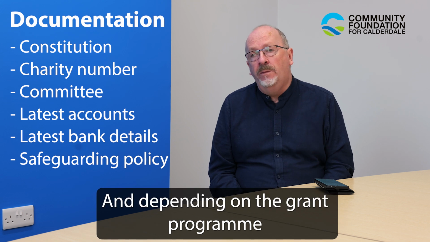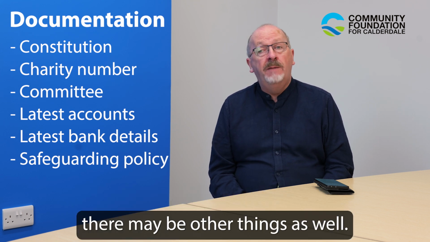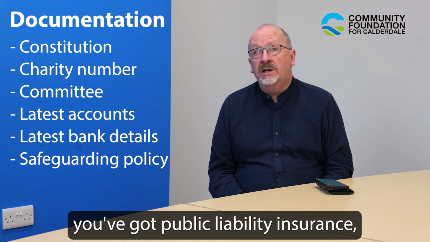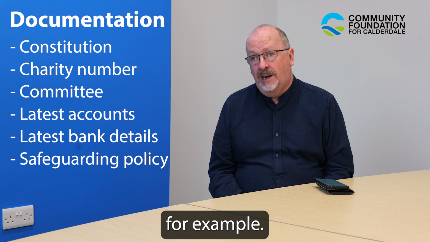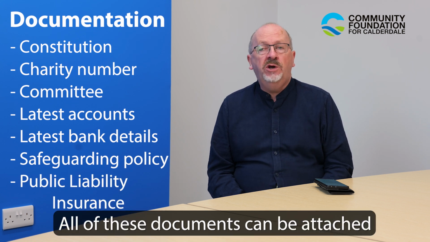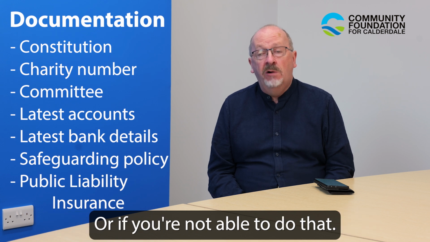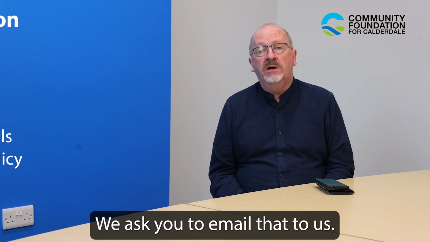And depending on the grant programme you've applied to, there may be other things as well. We might ask you to show that you've got public liability insurance, for example. All of these documents can be attached to your application before you submit it, or if you're not able to do that, we ask you to email them to us.